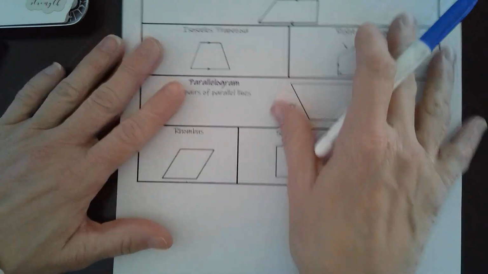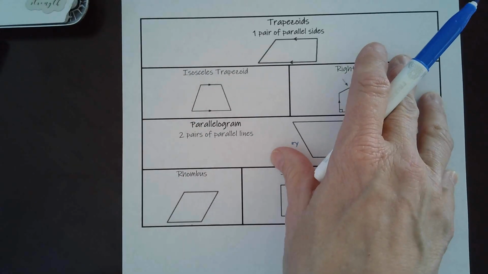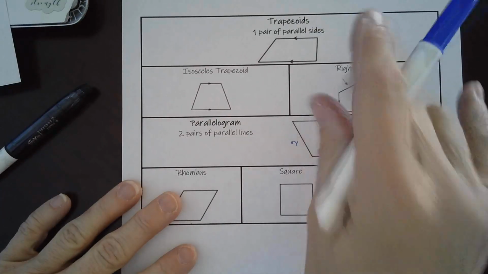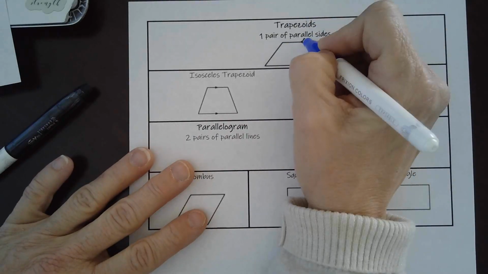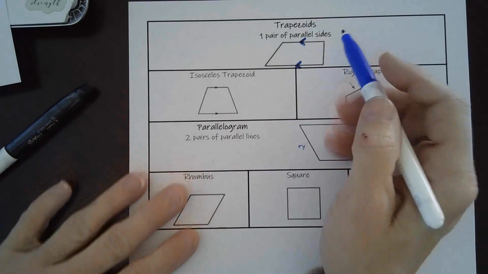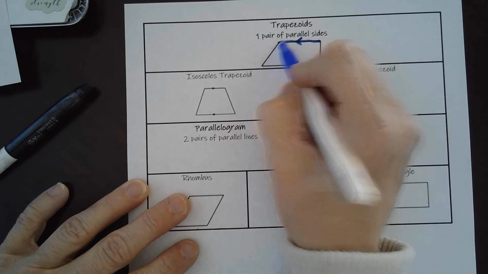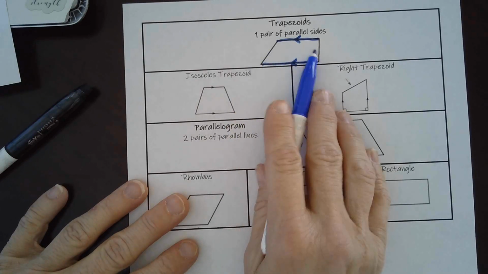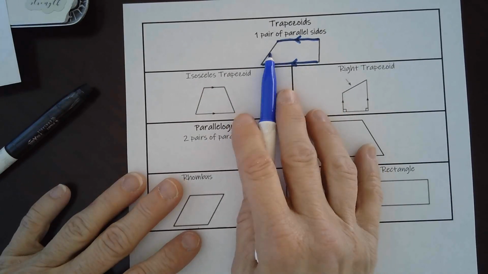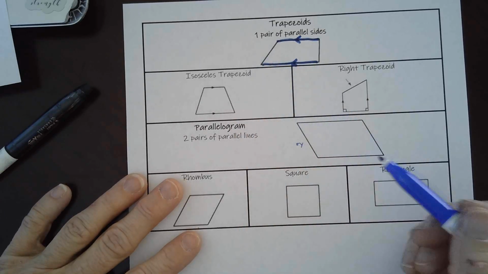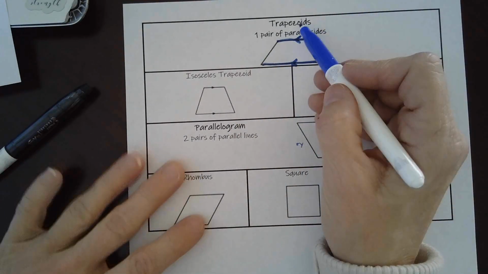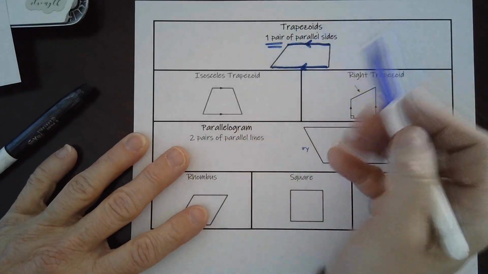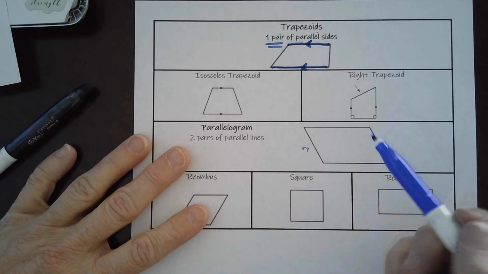Okay, so now let's talk about trapezoids. With a trapezoid, you have 1 pair of parallel sides. Notice in this figure, this little symbol indicates that these 2 sides are parallel. These other 2 don't look parallel, and I know they're not parallel because there's no symbol that indicates that they are. So a trapezoid is a four-sided figure that has one pair of parallel sides.